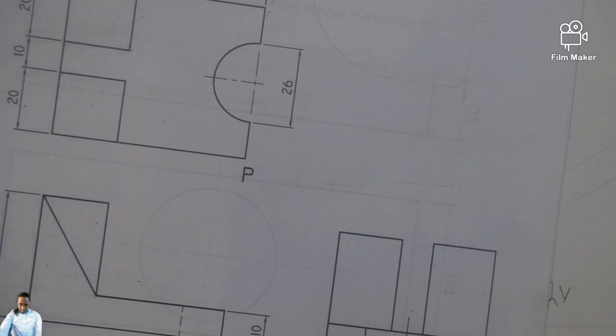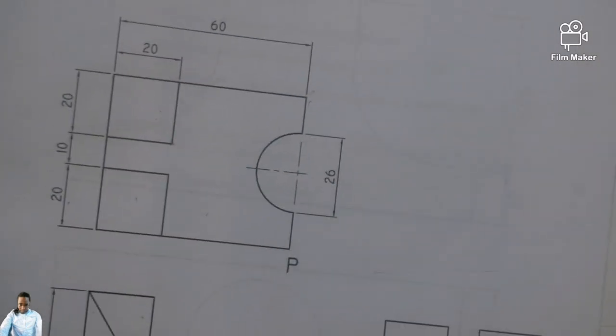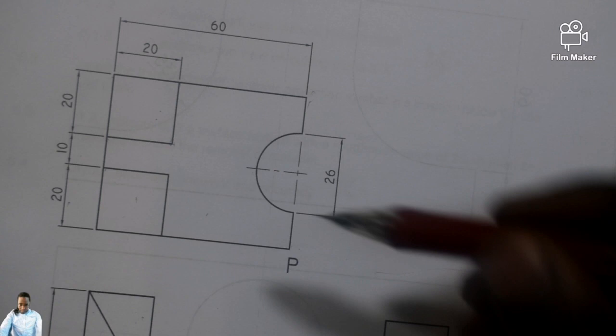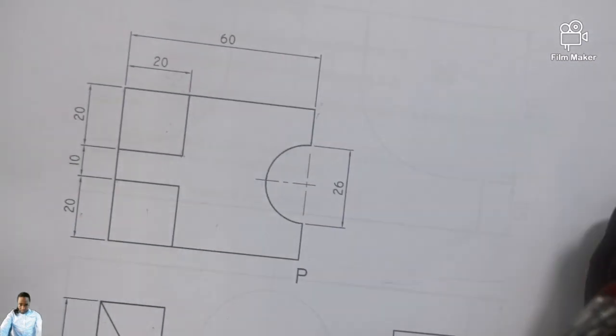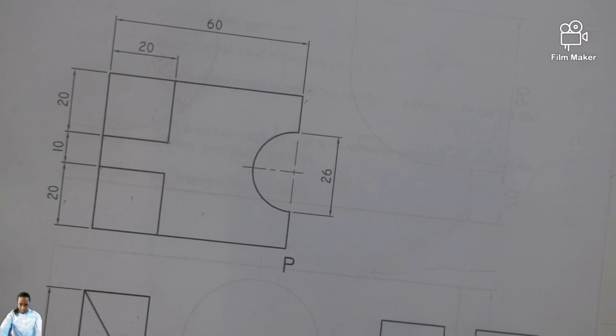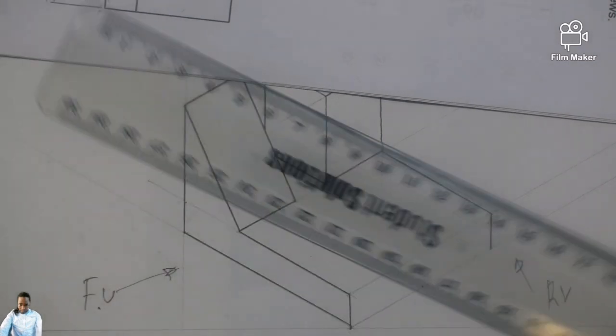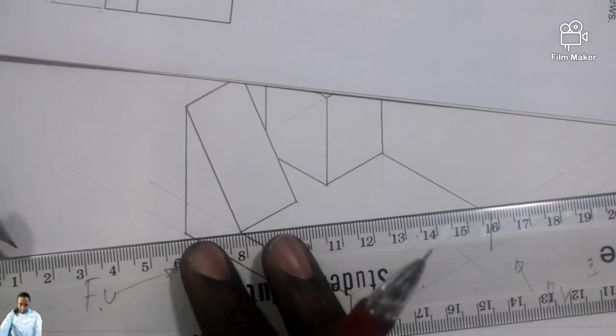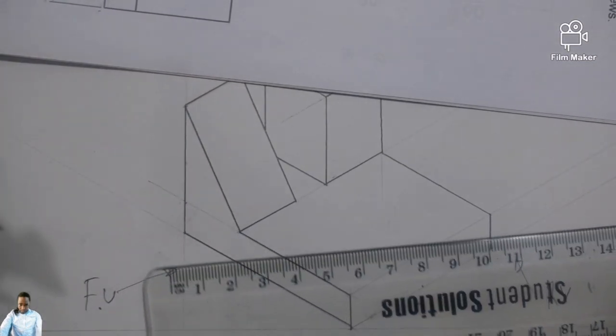And this isometric circle, you have to draw half of it. So from here till here is 26 millimeter. 26 divided by 2, how much are you getting? Take your drawing compass. So 26 divided by 2, you are getting 13, eh? So open your drawing compass to 13 millimeter.